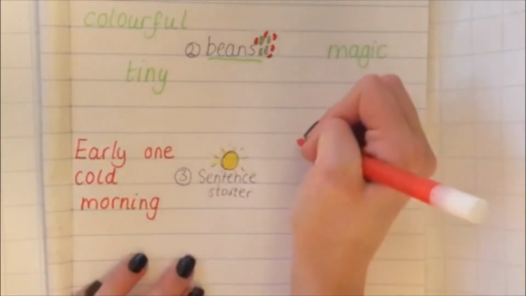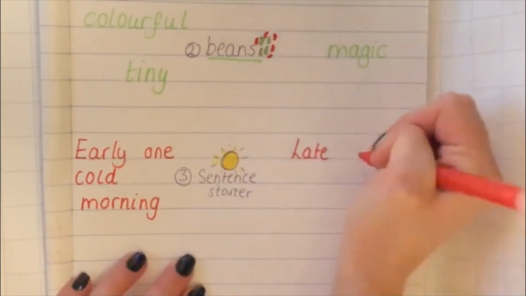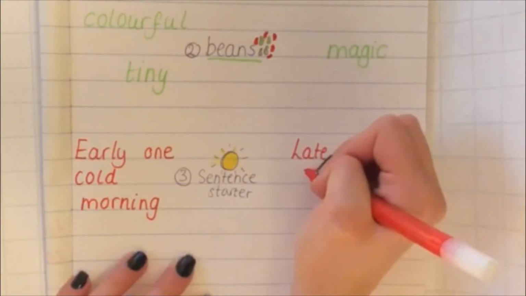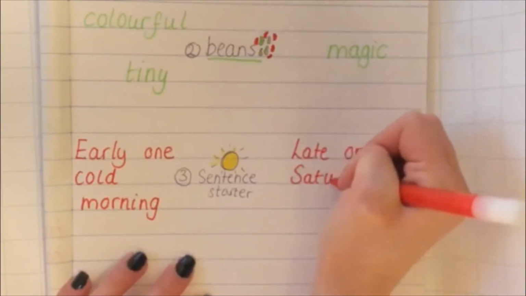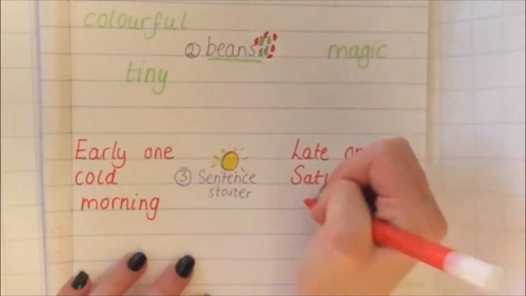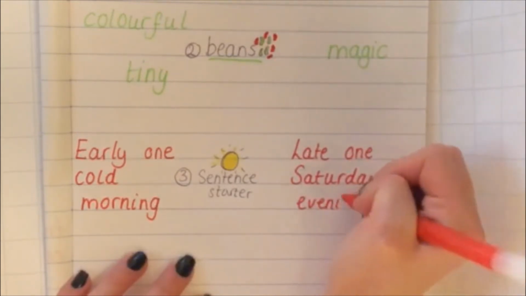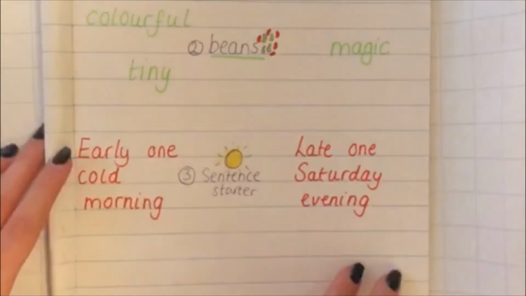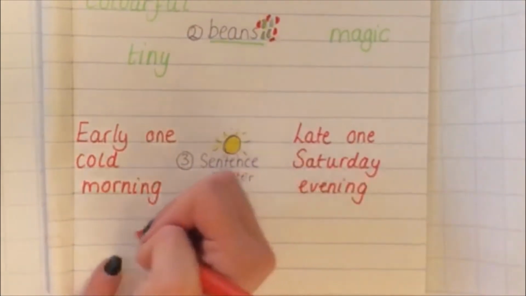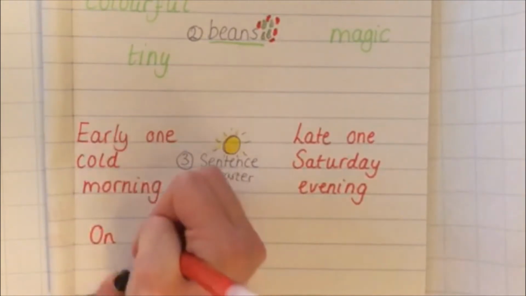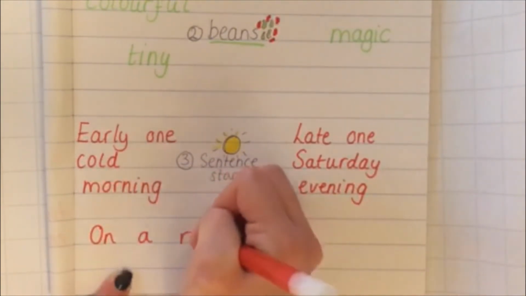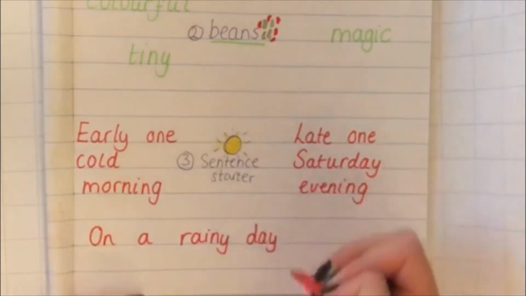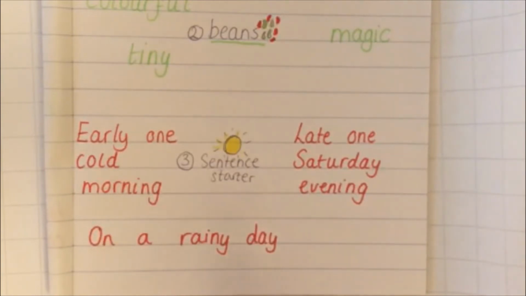Maybe I could do late one Saturday evening. Maybe they decide in the evening, maybe go to the night market. And maybe I could describe the weather as well. So maybe on a rainy day. So I've written at least 3 ideas I could pick from later.